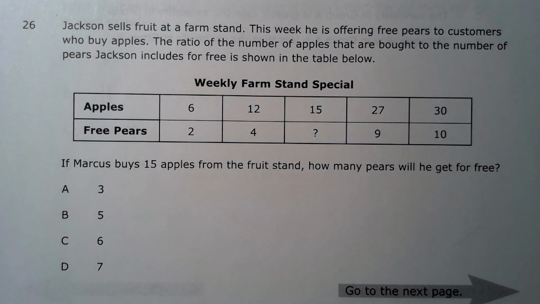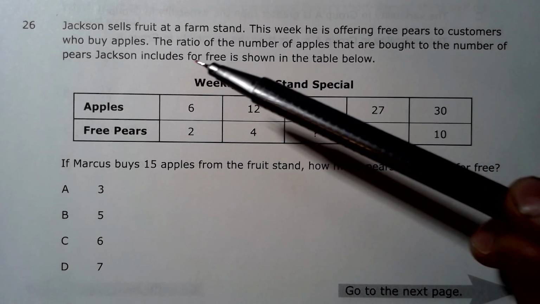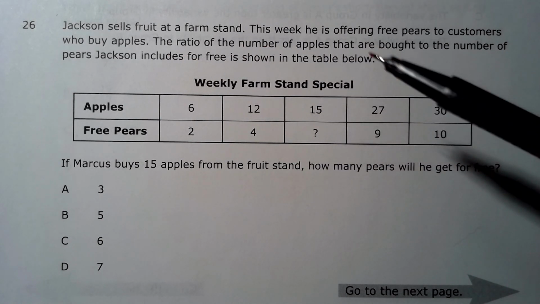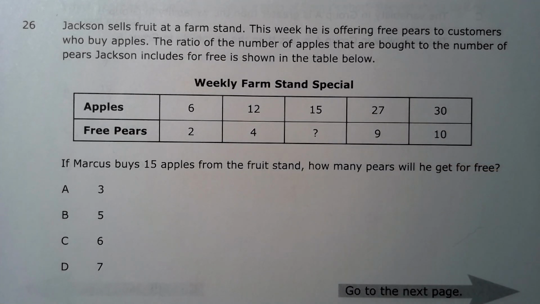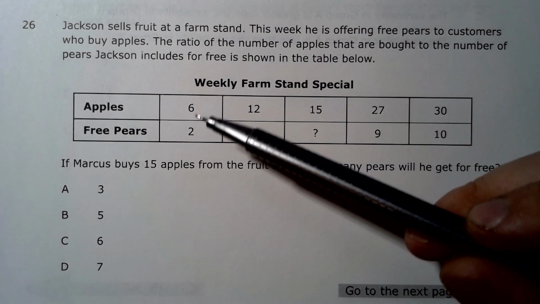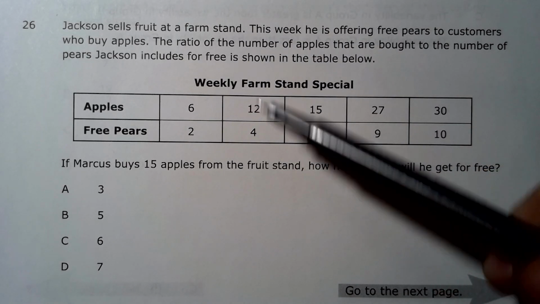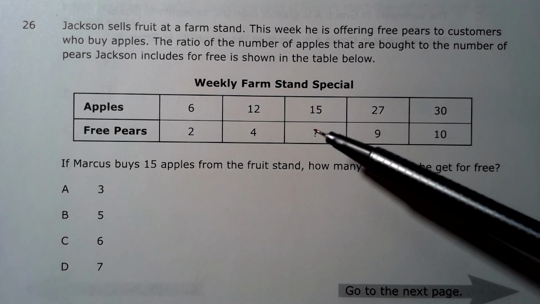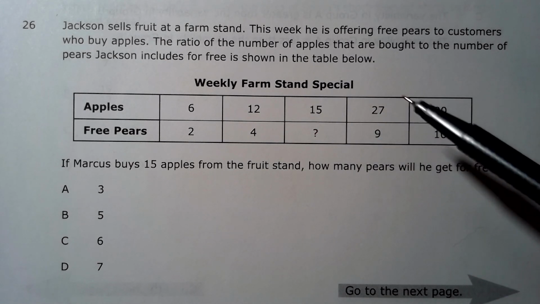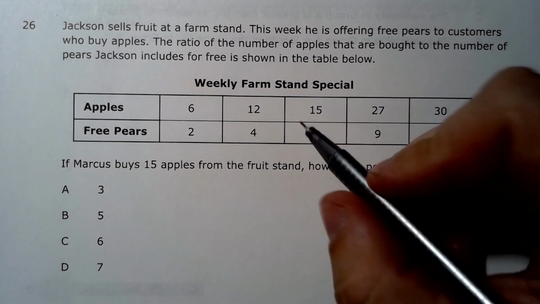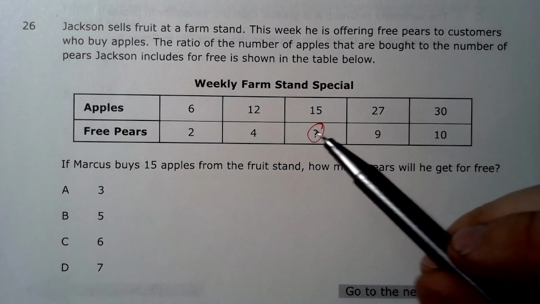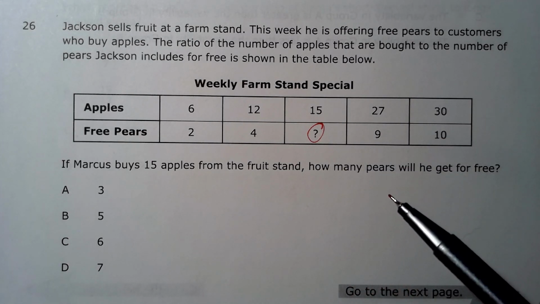Number 26, Jackson sells fruit at the farm stand. This week, he is offering free pears to customers who buy apples. The ratio of the number of apples that are bought to the number of pears Jackson includes for free is shown in the table below. So we've got 6 apples, 2 pears. 12 apples, 4 pears. 15 apples, question mark pears. 27 apples, 9 pears. 30 apples, 10 pears. And our goal here is to figure out that question mark. If somebody buys 15 apples, how many free pears do they get?